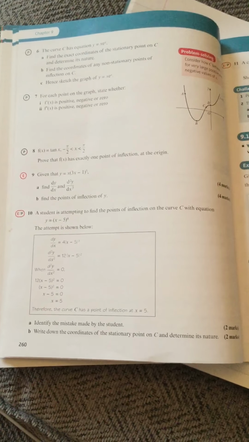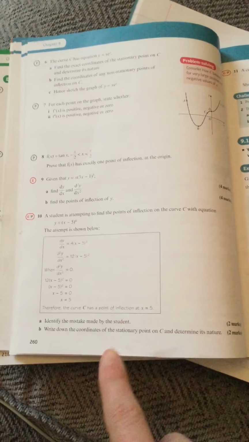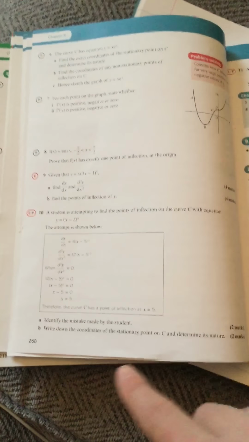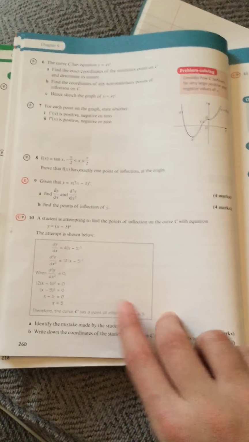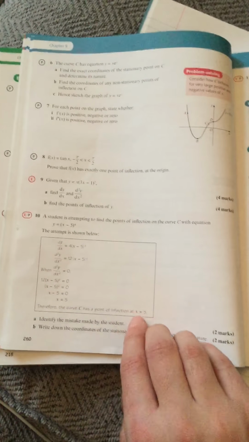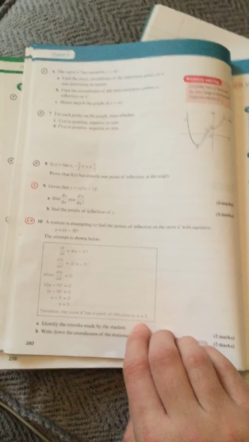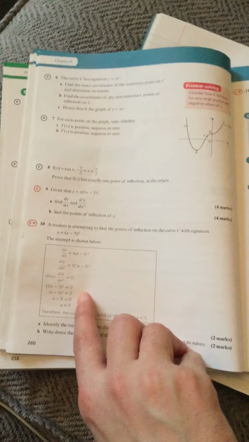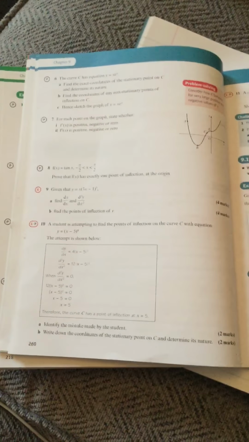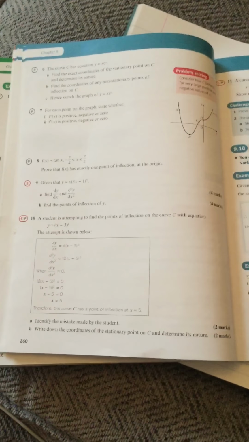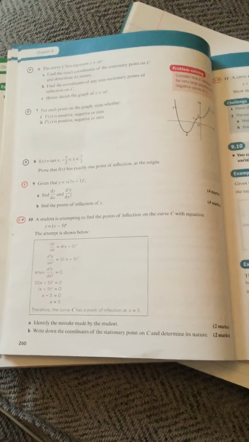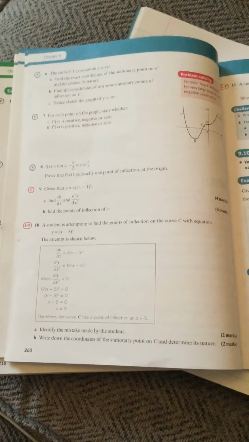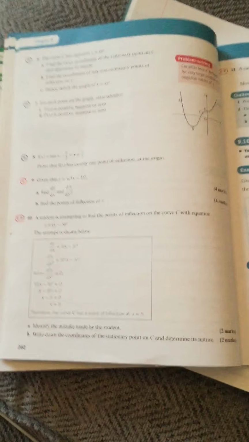Number 10, the mistake here is that he's not done the investigation. So the solving's all right. First derivative, second derivative equal to 0, x equals 5. If you substitute x equals 4.9 into the second derivative, or x equals 5.1 into the second derivative, you can show that there's a sign change in the second derivative, and therefore it's a point of inflection. Or not, as is the case in here.